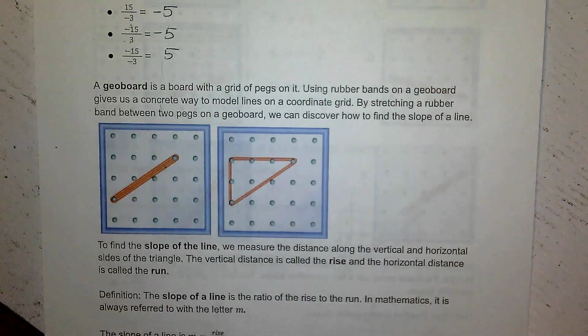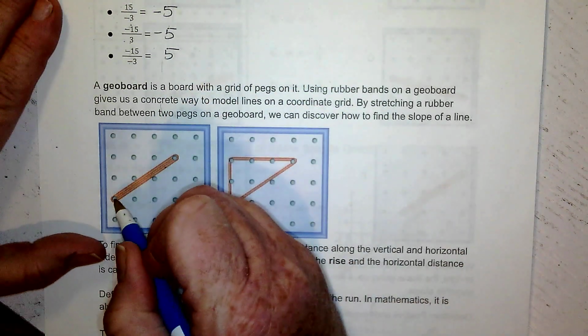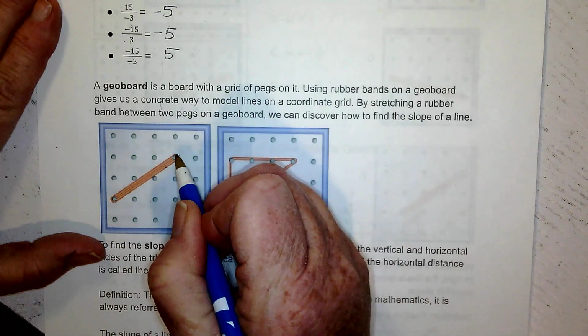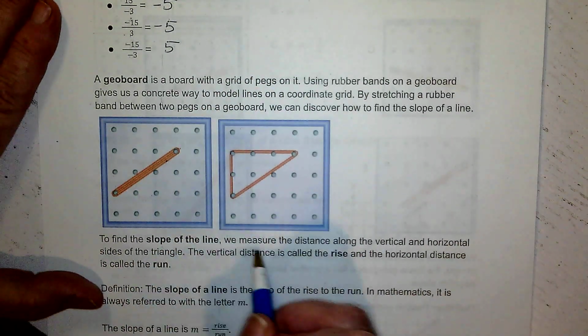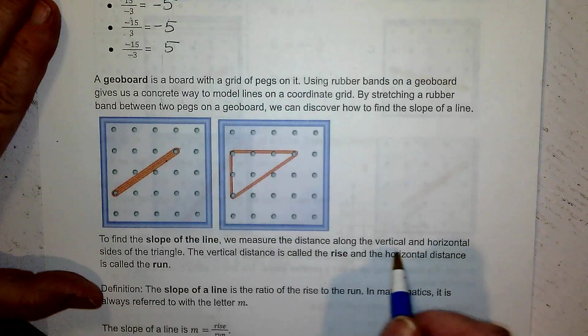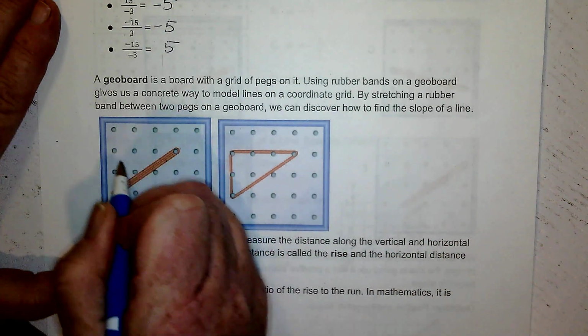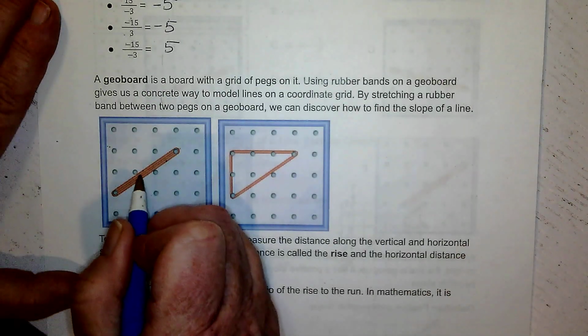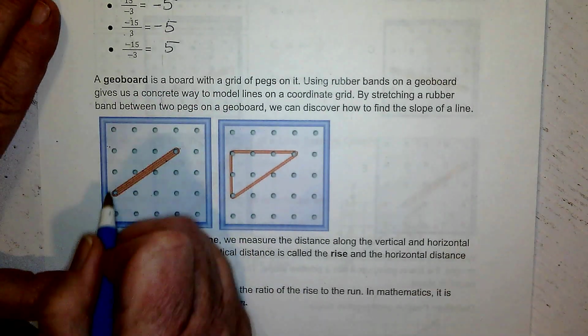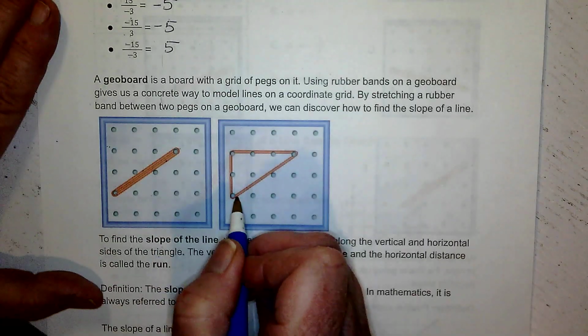All right, a geoboard is a board with a grid of pegs on it. Using rubber bands on a geoboard gives us a concrete way to model lines on a coordinate grid. If we stretch that rubber band between two pegs, we can discover how to find the slope of the line. So we've got the rubber band stretched between these 2 points. In order to find the slope of the line, we can measure the distance along the vertical and horizontal sides of a triangle.